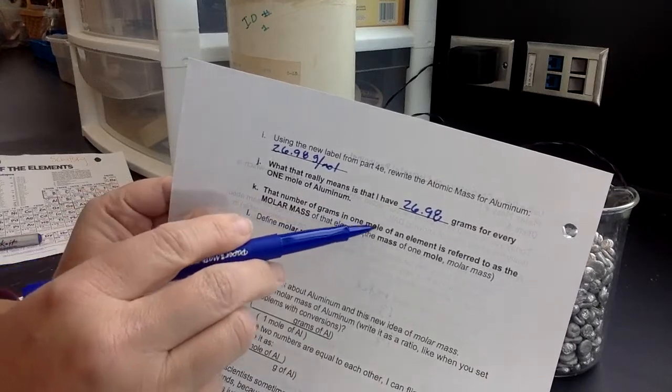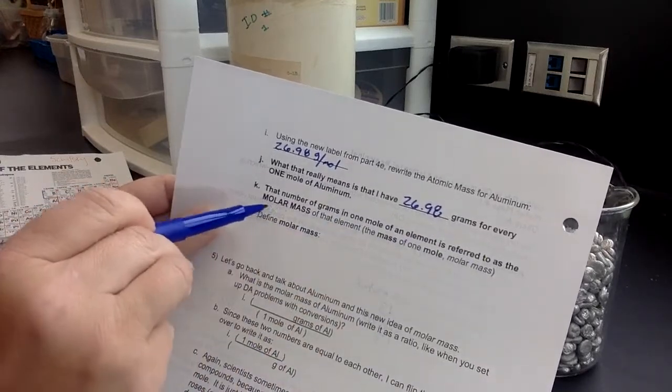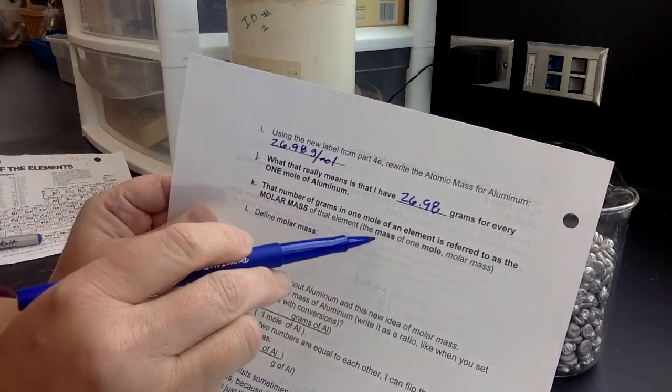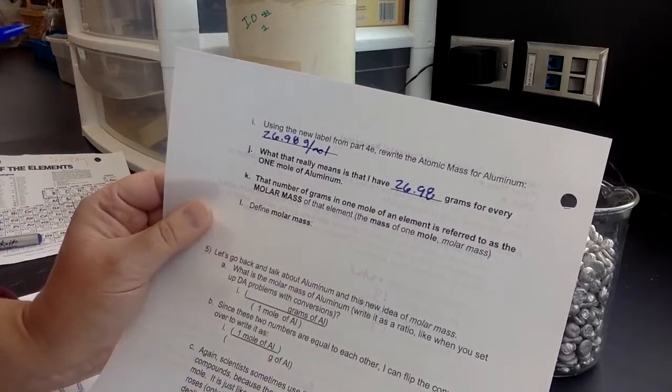That number of grams in 1 mole of an element is referred to as the molar mass of that element, the mass of 1 mole, molar mass.